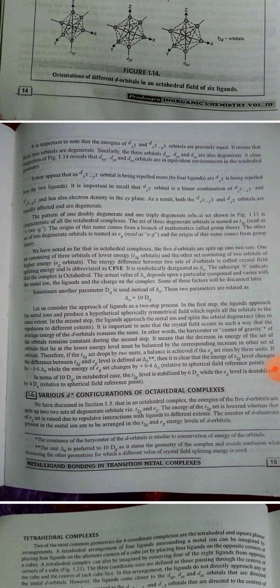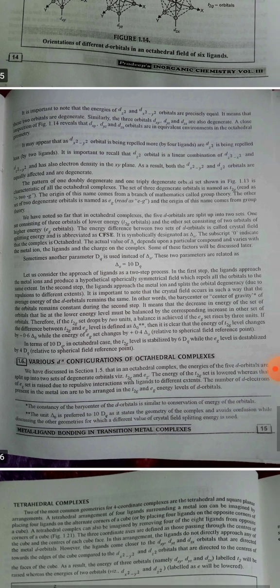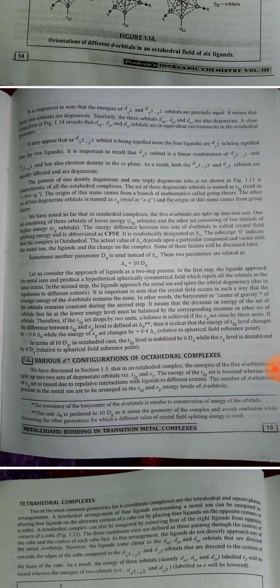It may appear that as the dx square minus y square orbital is being repelled more and dz square is being repelled less, but it is important to recall that the dz square orbital is a linear combination of dz square minus y square and dx square minus y square type functions, and has also electron density in the xy plane. As a result, both the dx square minus y square and dz square orbitals are equally affected and are degenerate.